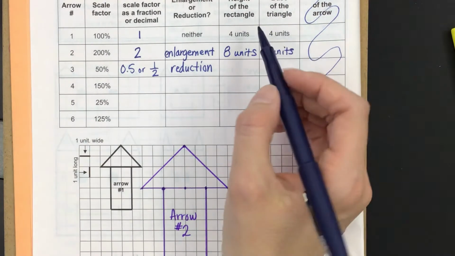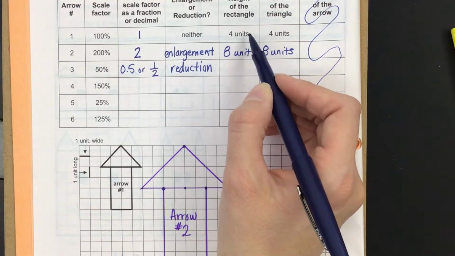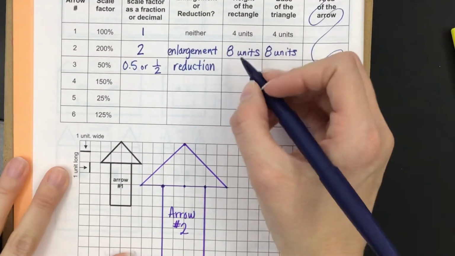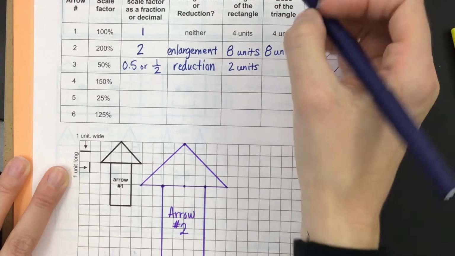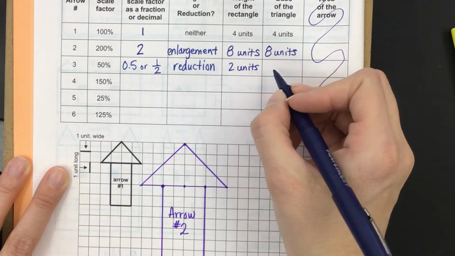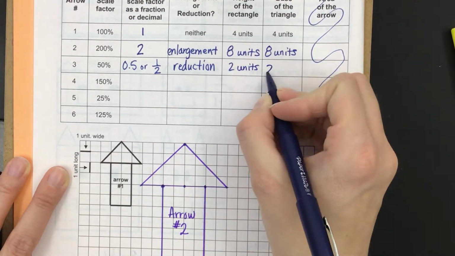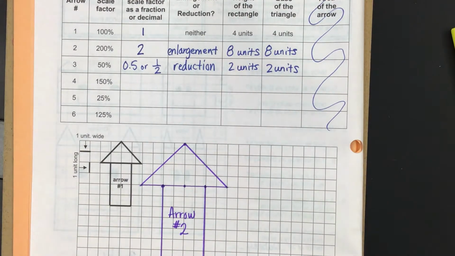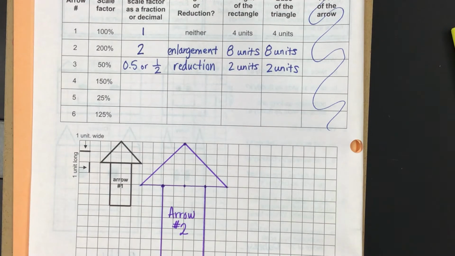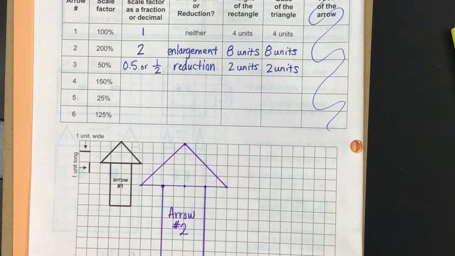Now, if we multiply the height of the triangle, which is 4 units, by 0.5, the new height of the triangle is going to be 2 units. Okay. Base of the triangle was 4 units, so now it will also be 2 units. I recommend you do this in pencil, and why don't you try and see if you can sketch that now. And I'm going to walk around, and then we'll take a look at what it should look like.